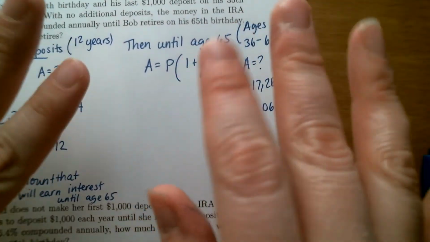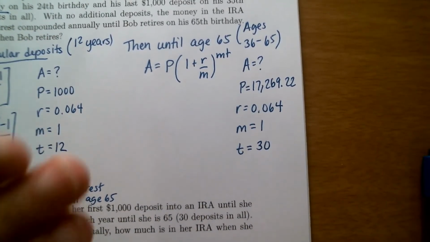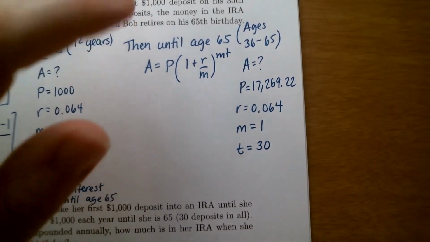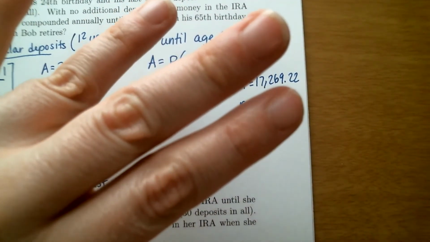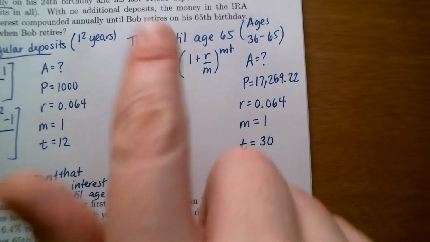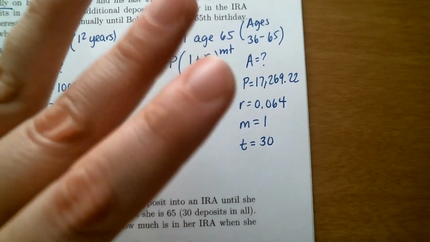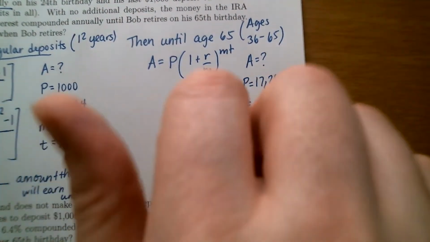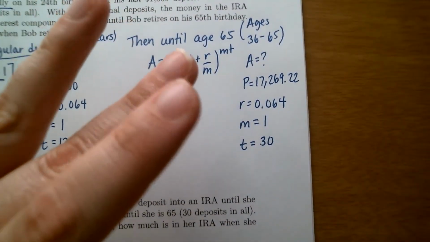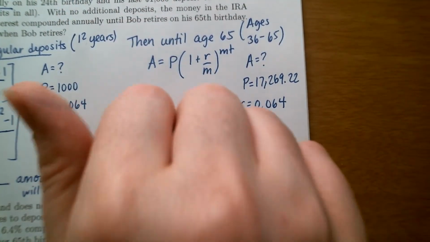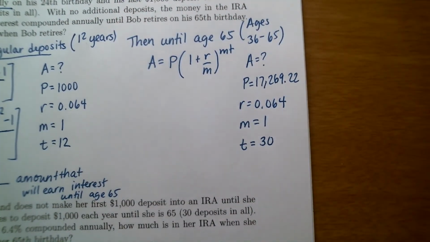You can count out the ages 36 to 65: 36, 37, 38, 39, 40, 41, 42, 43, 44, 45, 46, 47, 48, 49, 50, 51, 52, 53, 54, 55, 56, 57, 58, 59, 60, 61, 62, 63, 64, 65. So it's 30 years.